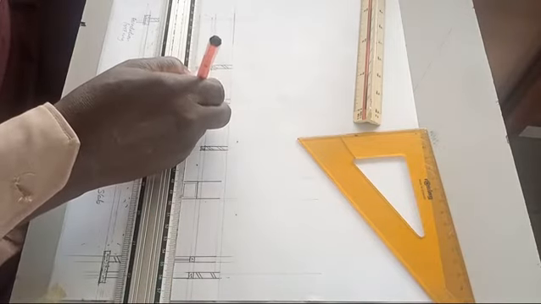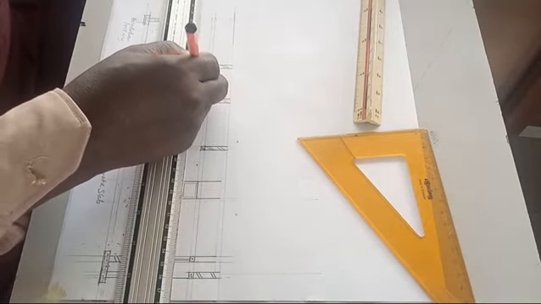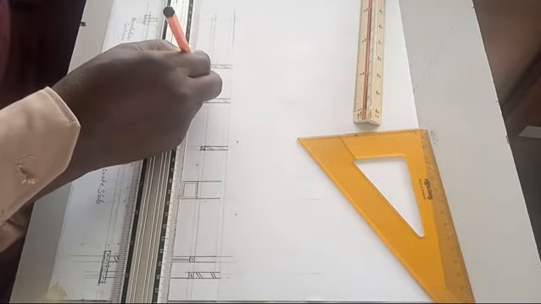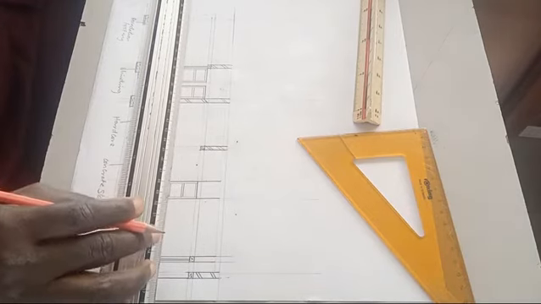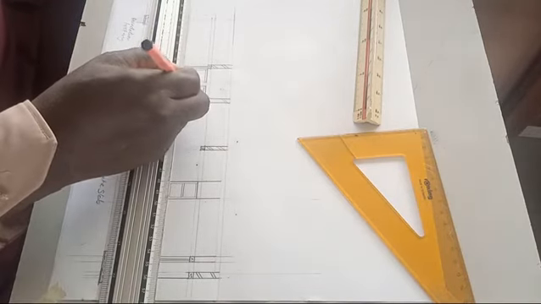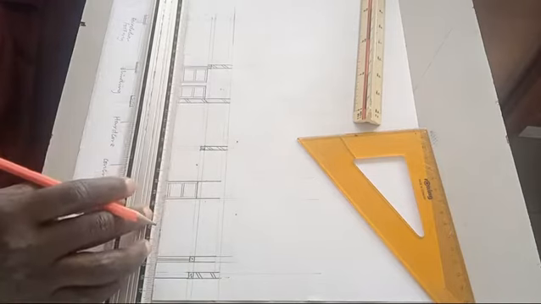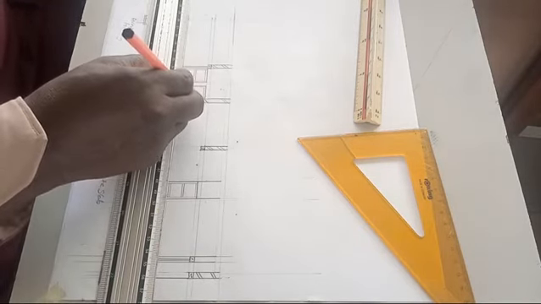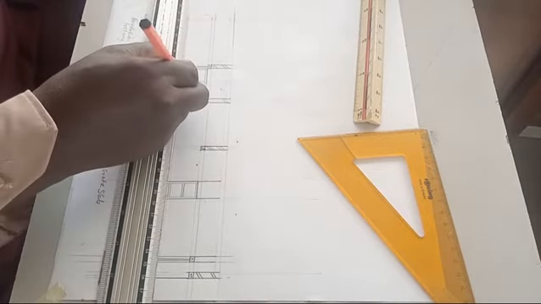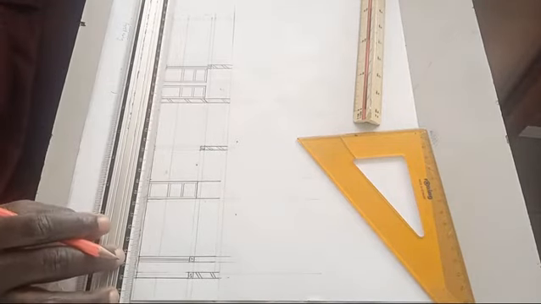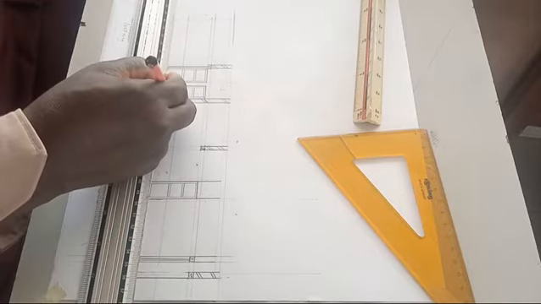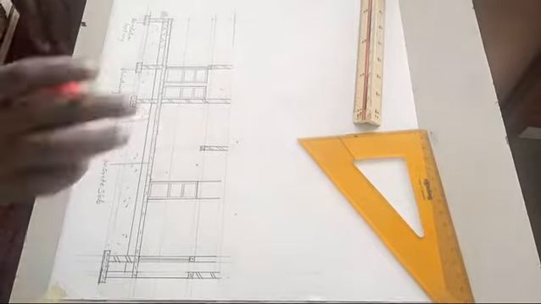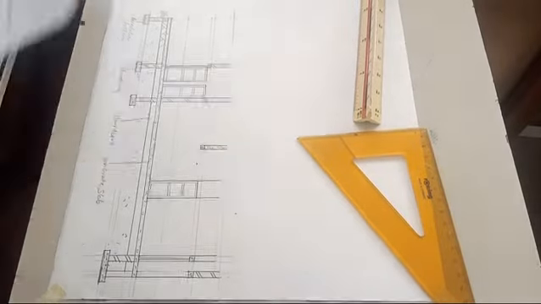Put this one here and here. And the next one here and here. And the last one here, here. Finally, this and the bottom, this and this. So I have 3 panel doors. So those are the doors.